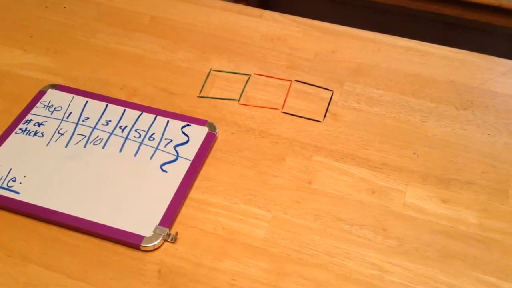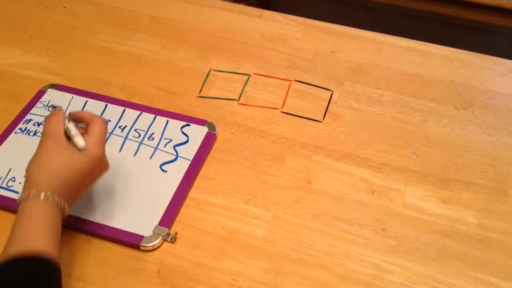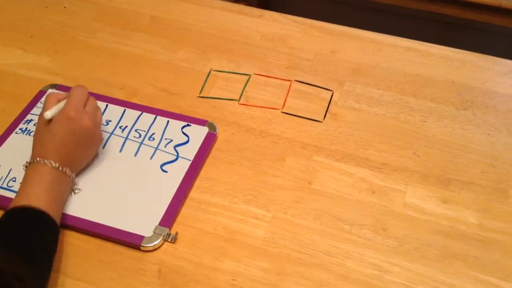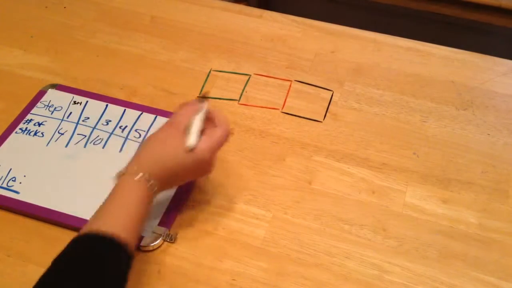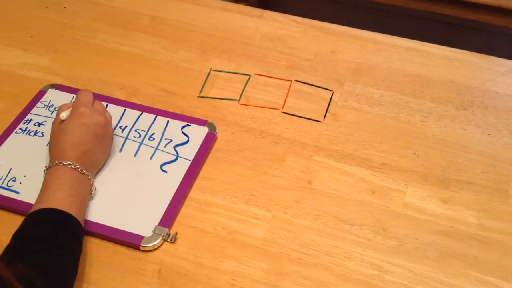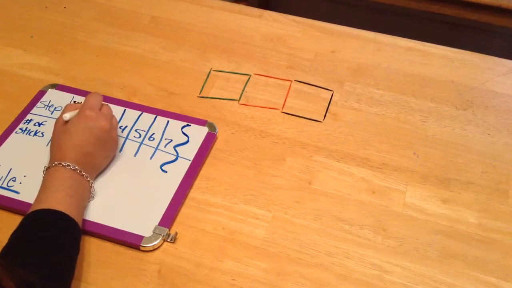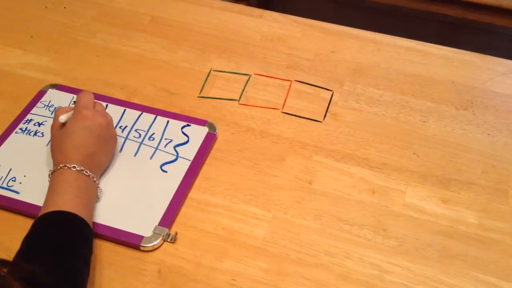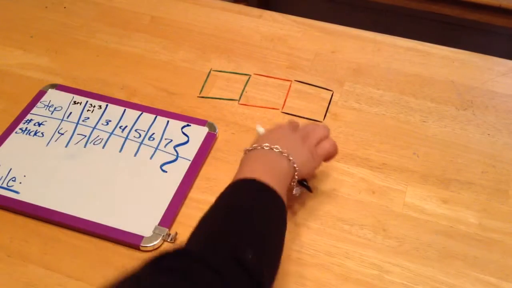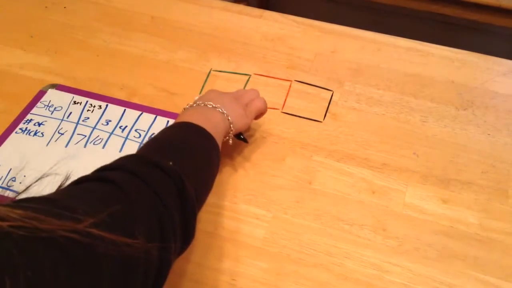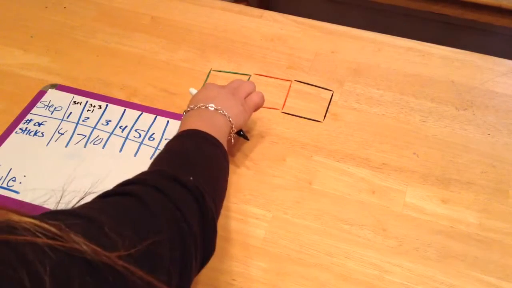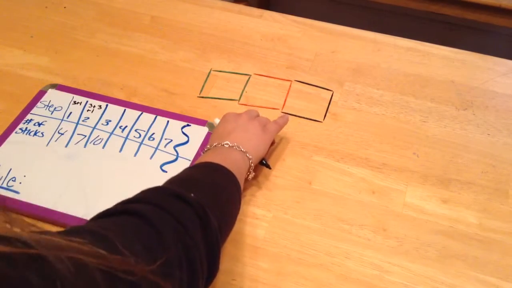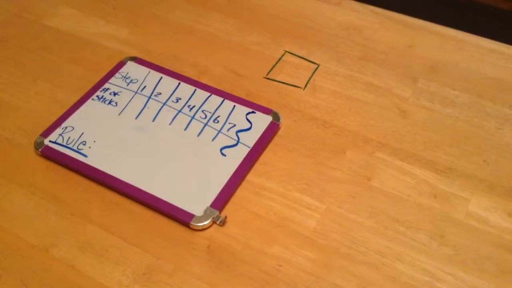So, on top, it's going to be 3 plus 1, and that's going to be 4. And then our second one is going to be 3 sides, and then another 3 sides, plus 1.